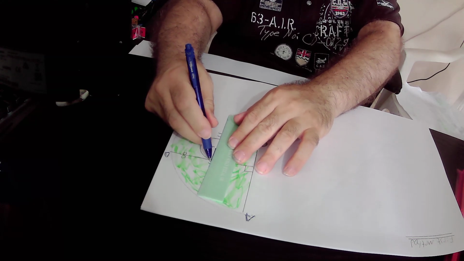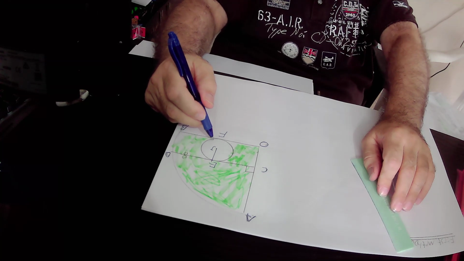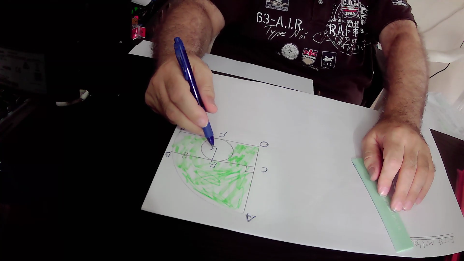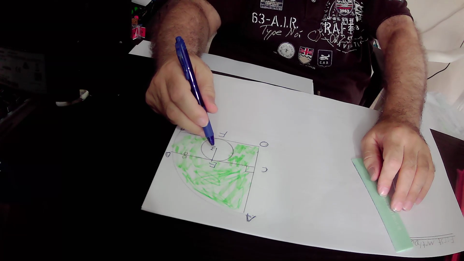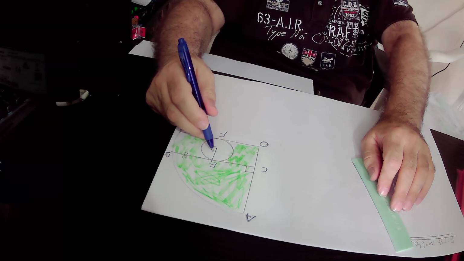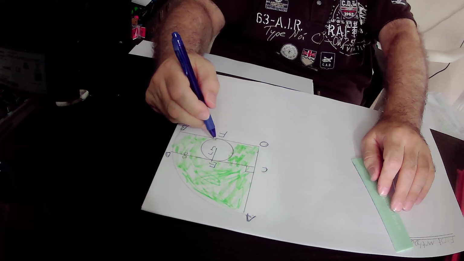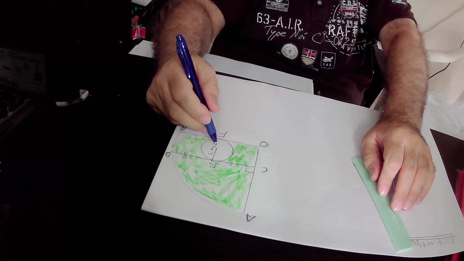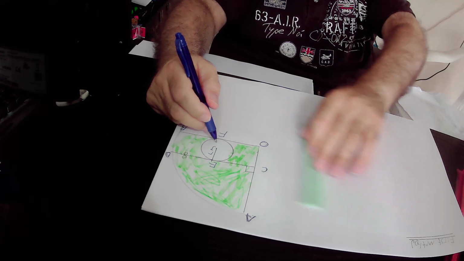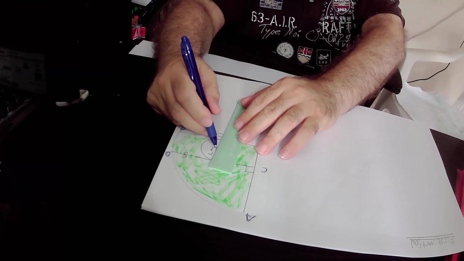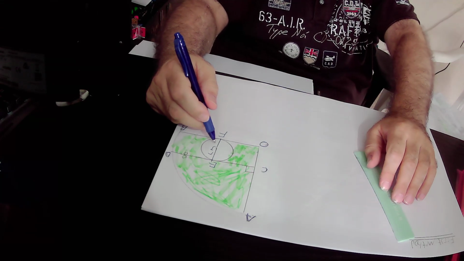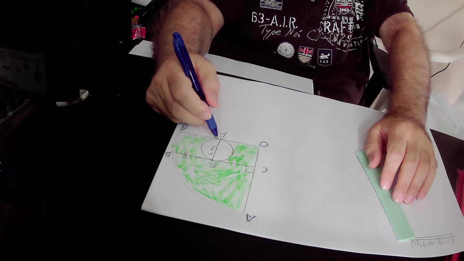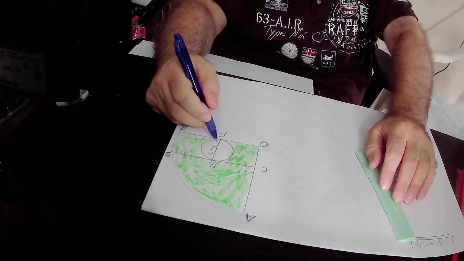Point J is the center of the small circle, point E is a point on the small circle itself, therefore JE is the radius of the circle that we will define as R. Likewise, we join point J and F together by a straight line. Point J is the center of the circle, point F is a point on the small circle itself, therefore JF is the radius of the circle that is equal to R.